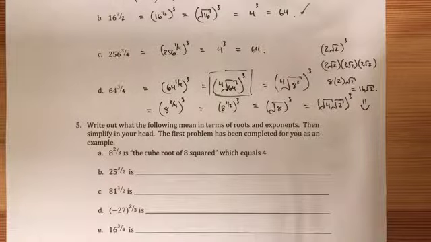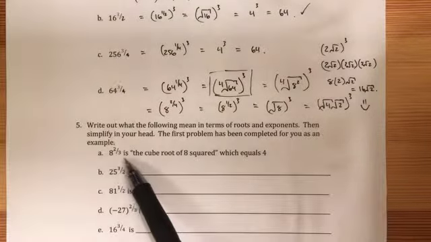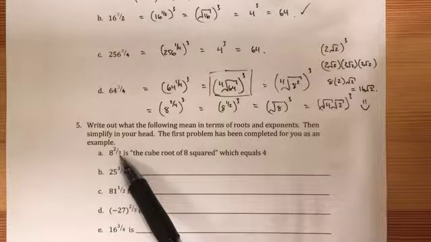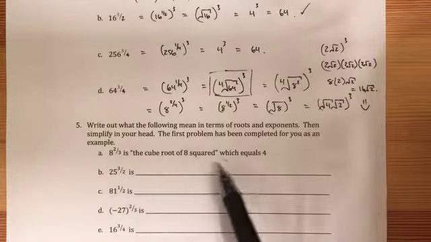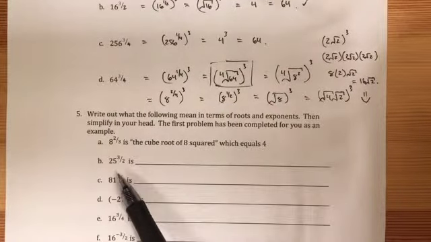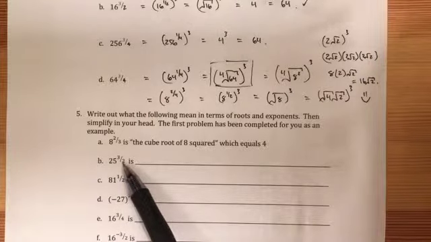Okay, so number 5 says write out what the following mean in terms of roots and exponents, then simplify in your head. The first problem has been completed for you as an example. So 8 to the 2/3 is the cubed root of 8 squared, right? I know it's a cubed root because of this 3, and then I'm going to square it, which equals 4. So I'm not going to write this all out in the interest of the video not getting too long, but I will say it. 25 to the 3/2 is the square root of 25 cubed.